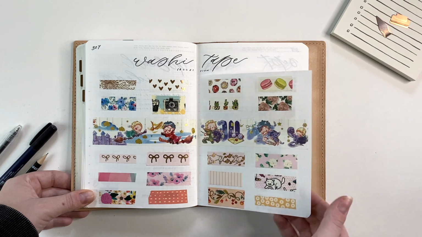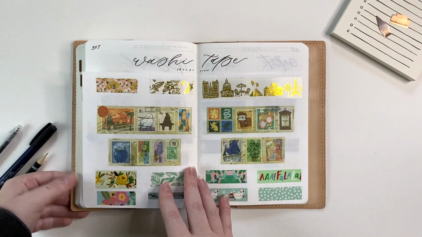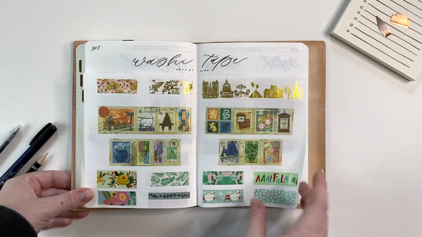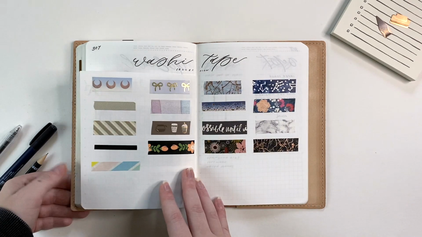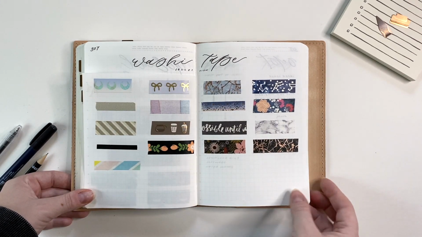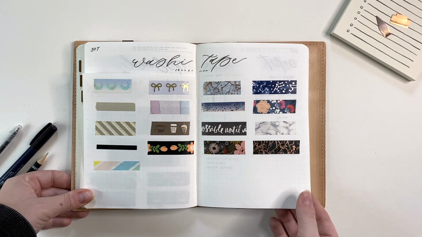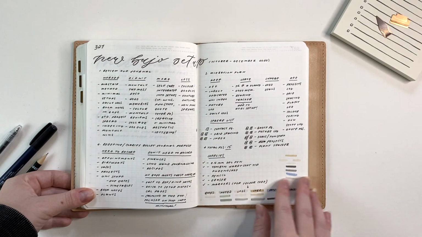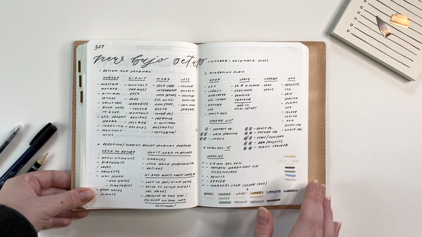This is the first and last time I will ever do a Dutch door nostalgy. Just putting that out there, but no regrets. It came out really cool, and that's kind of all that matters to me. And then finally, with the new bullet journal setup collection, that kind of comes to the end of my journal.